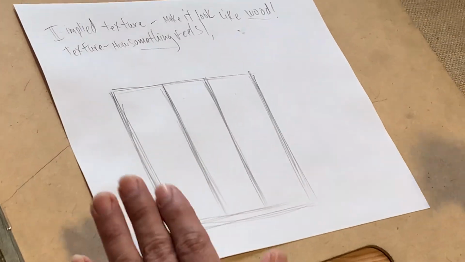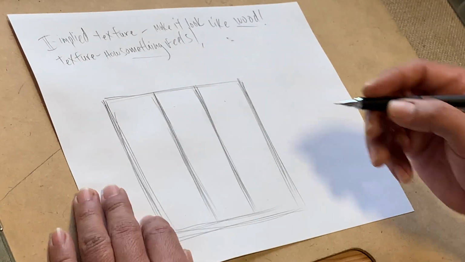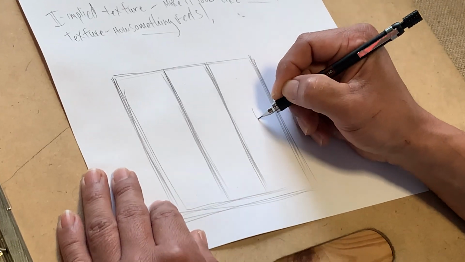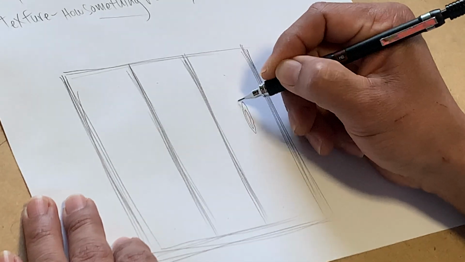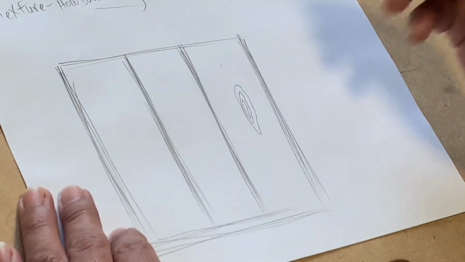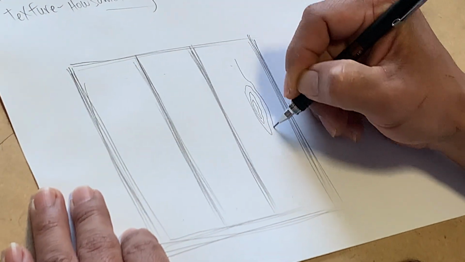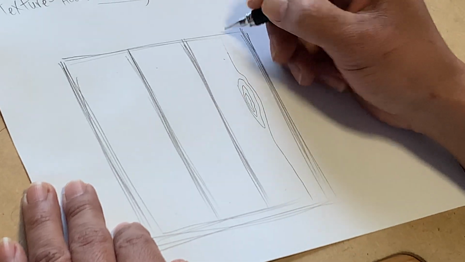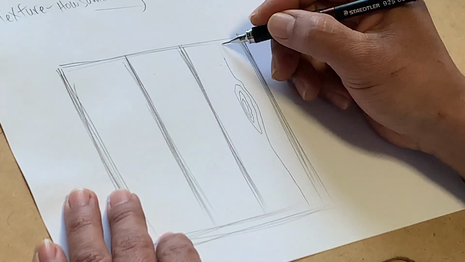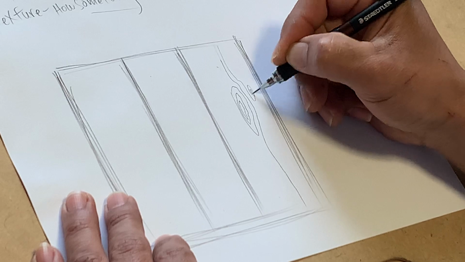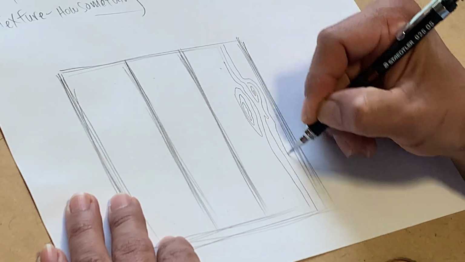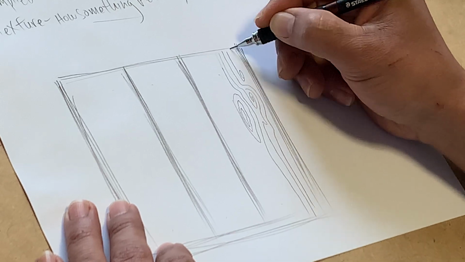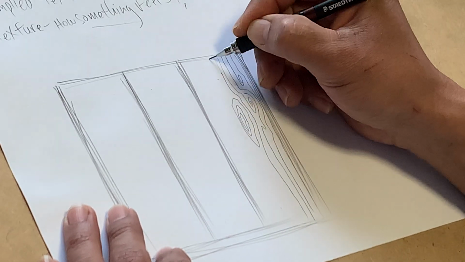So what we need to do is start off by drawing a few ovals. I'll start with 1, then 2, then 3. Then I'm going to start to go with some curved lines, guys. What I'm trying to do is draw something that looks like wood grain, the patterns on the wood planks or pieces of wood.